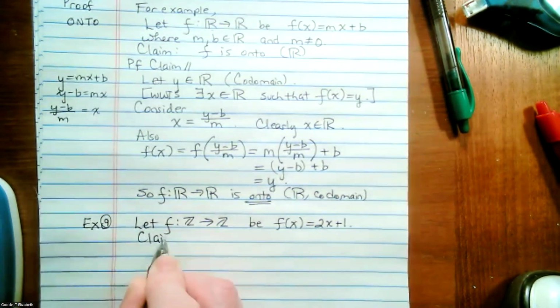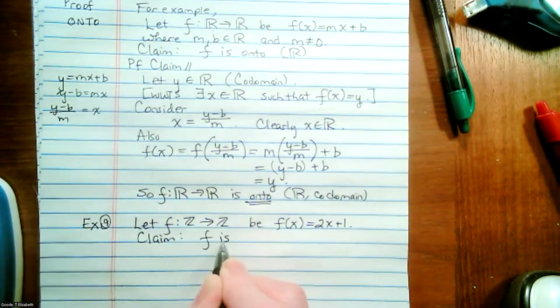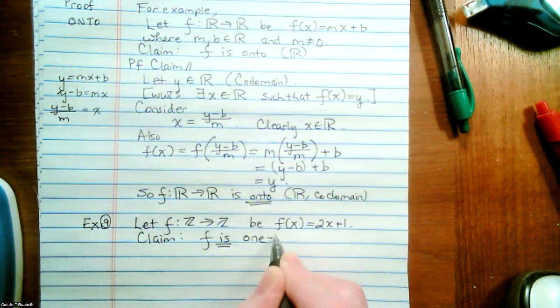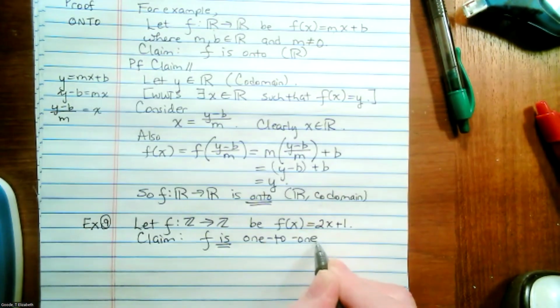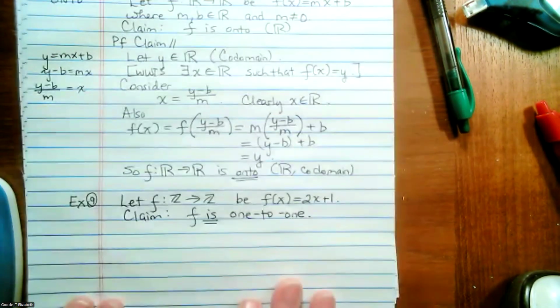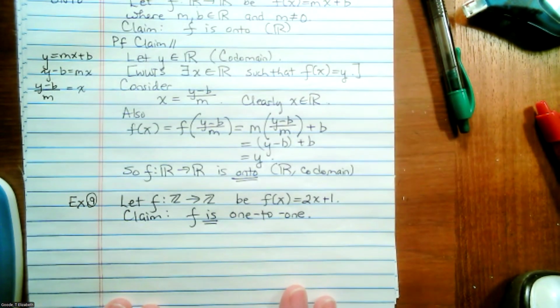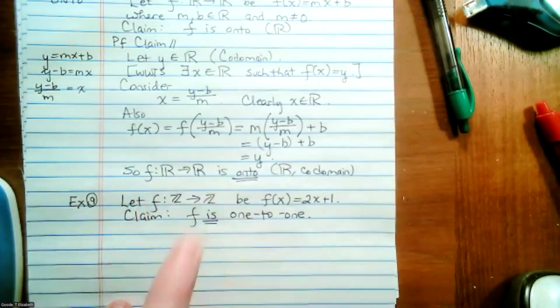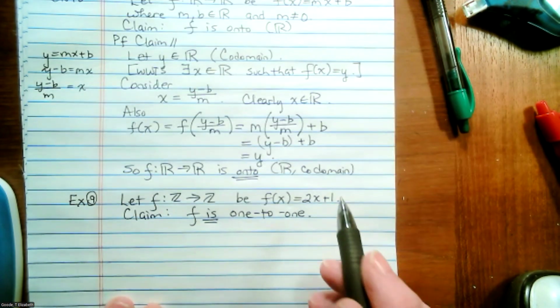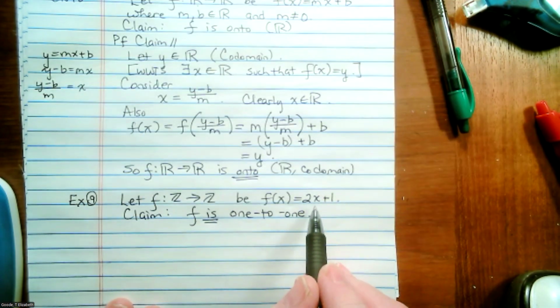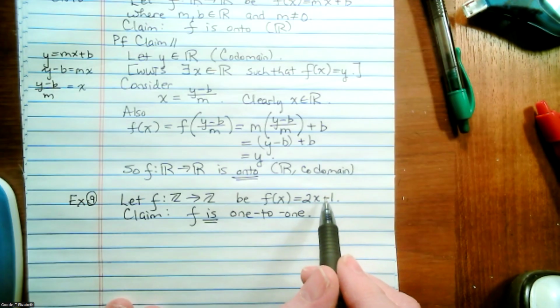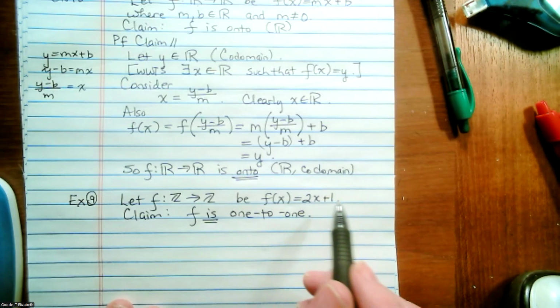The claim is f is one-to-one. It's the very same proof that we just saw for f from the reals to the reals being one-to-one, because just because we're restricting x to the integers doesn't mean that we can't play games like divide by 2.